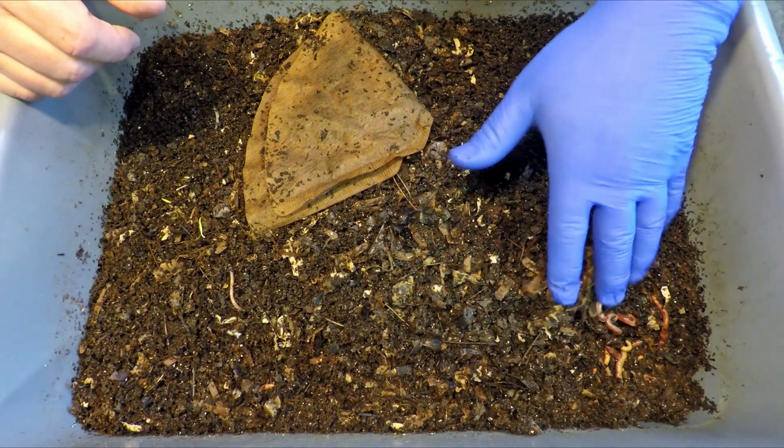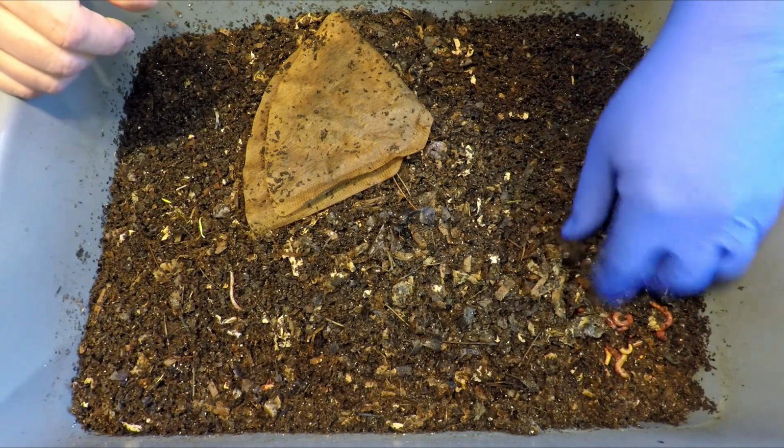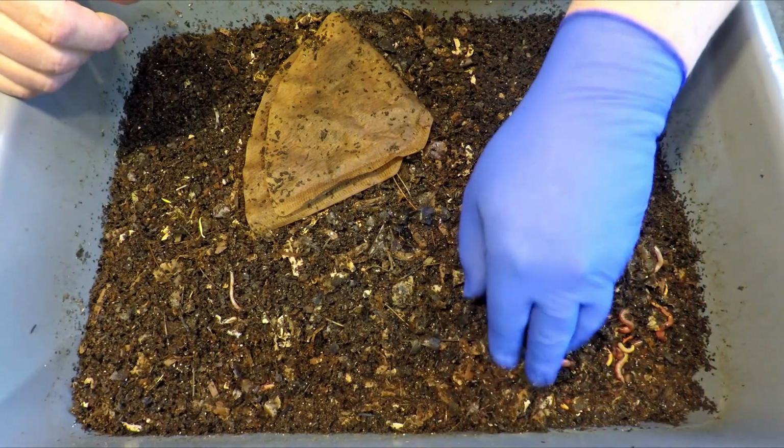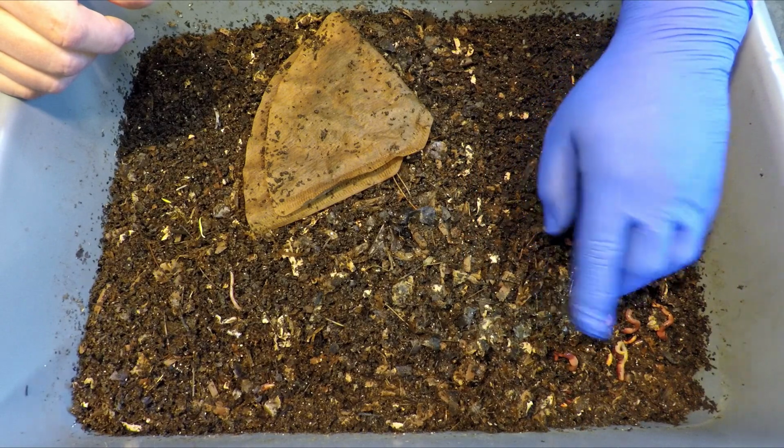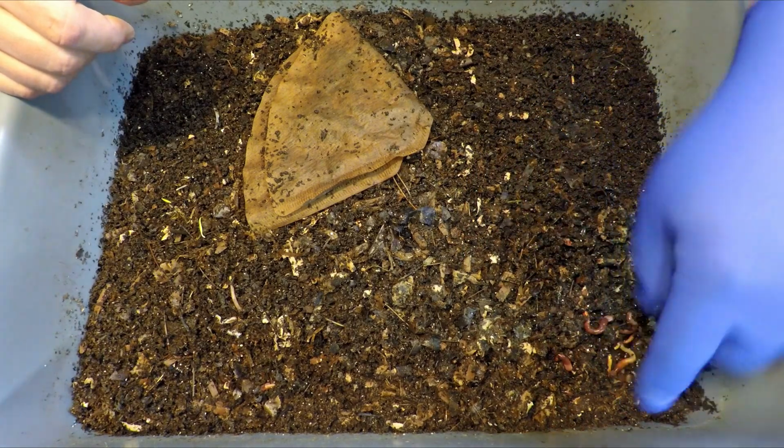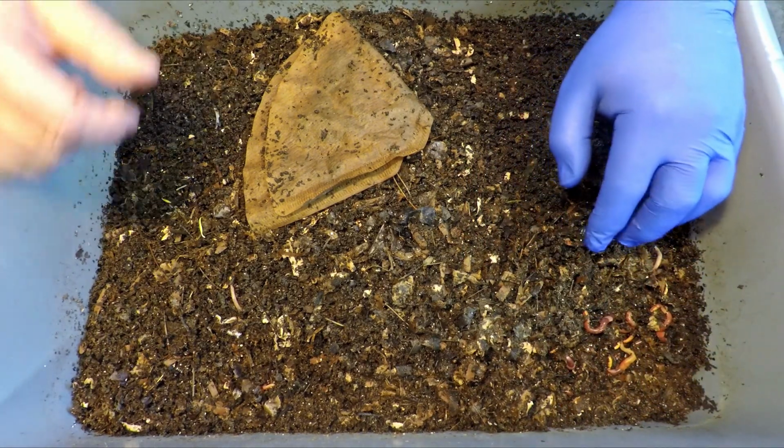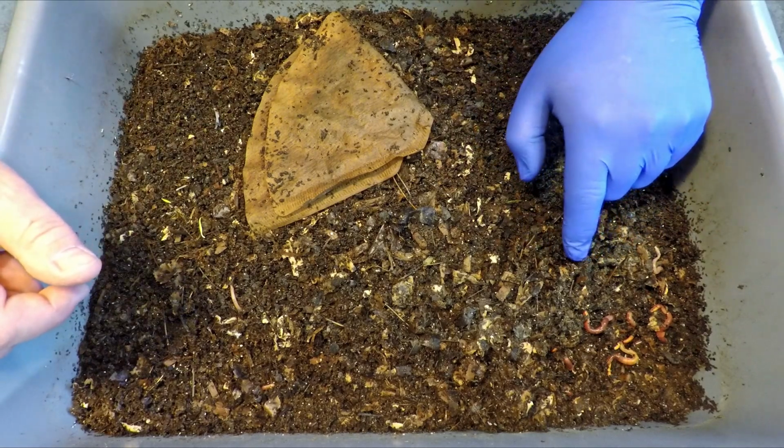Now, let's just preface this little excavation that we're doing down here with the fact that this is where we're going to be feeding. And I didn't actually want to upturn this corner yet.